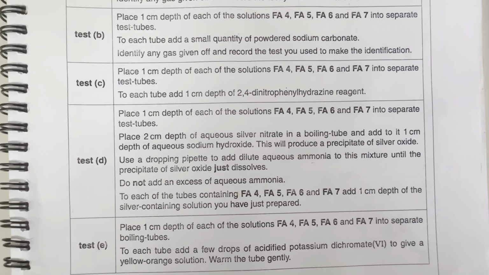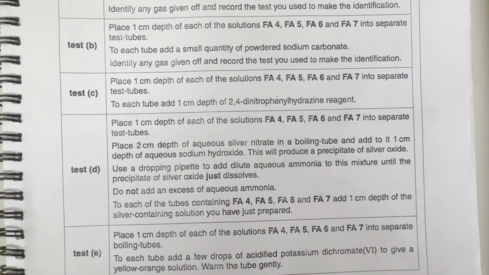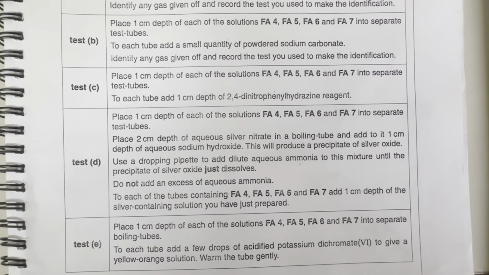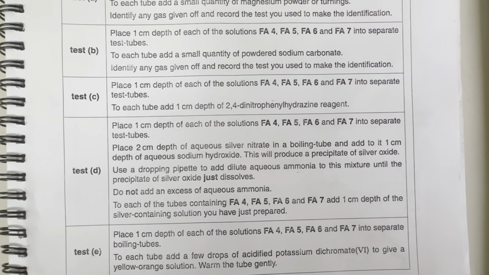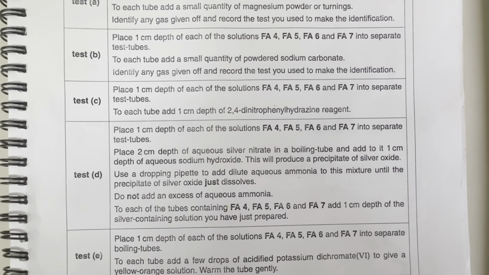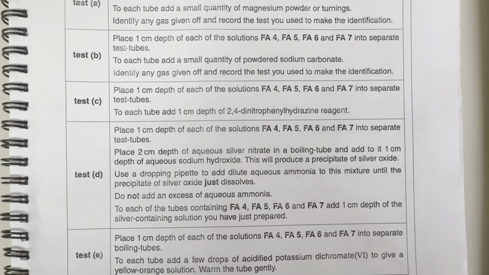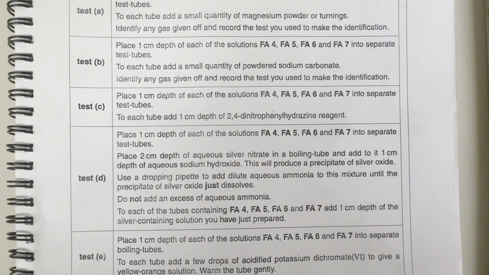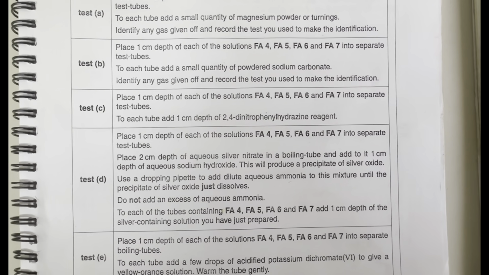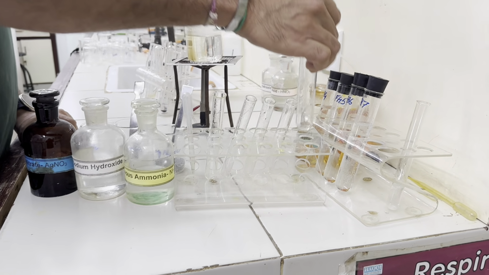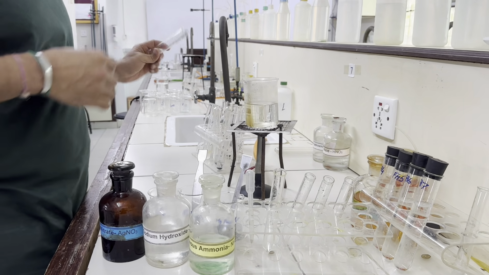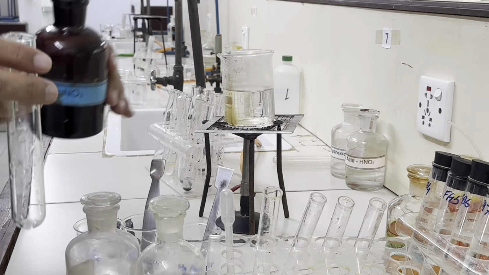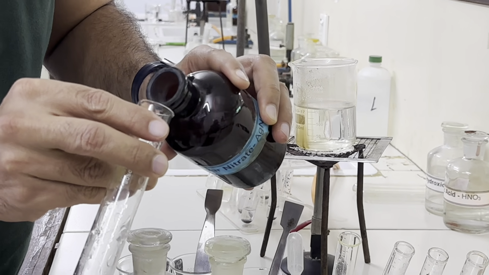Now, this is the Tollens test, and if we prepare this Tollens reagent and we add it to an aldehyde, this aldehyde solution gives us black precipitates which deposit on the wall and give us a silver mirror. So let's prepare this Tollens reagent first, and then we will add it to all 4 test tubes. Now, let us prepare the Tollens reagent first. So we have taken a boiling tube and we will take 2 centimeter of silver nitrate solution first.